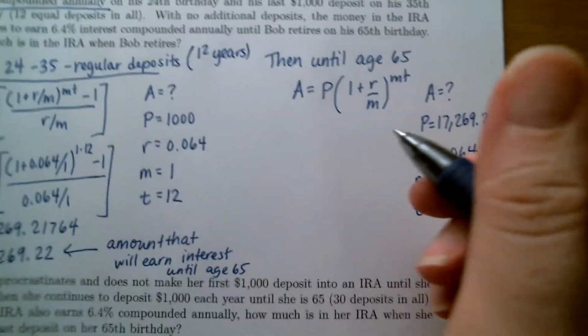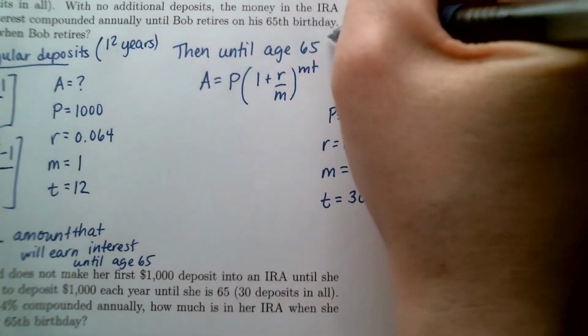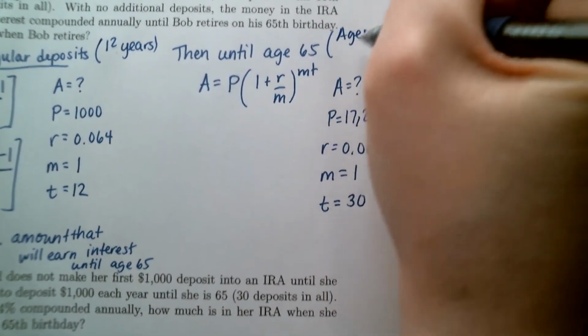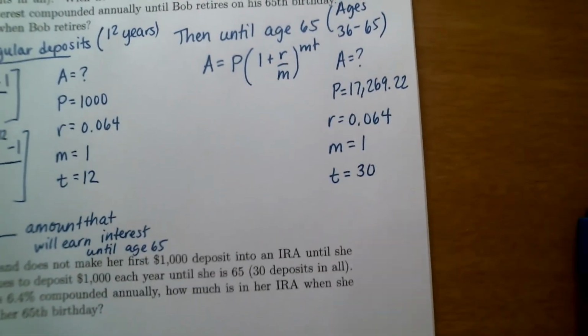And then after age 35, he lets it sit there until age 65. So this is going to be ages 36 to 65.